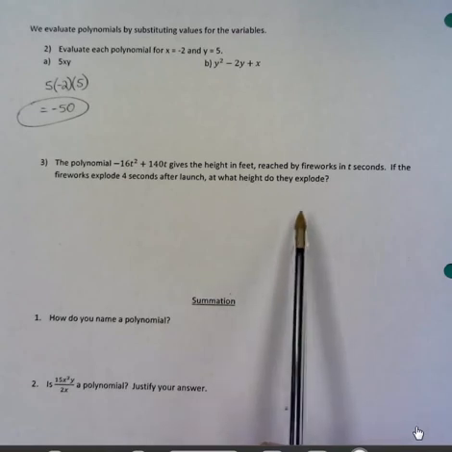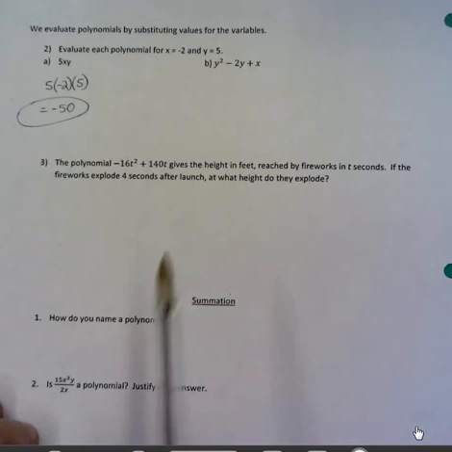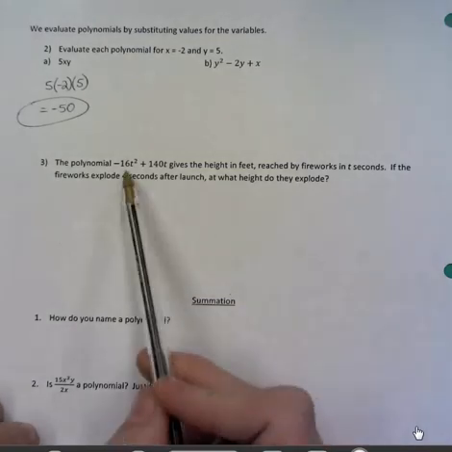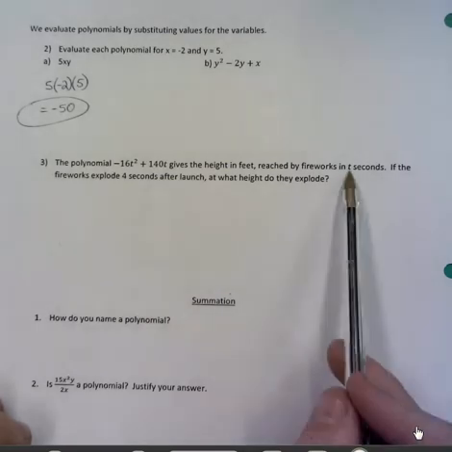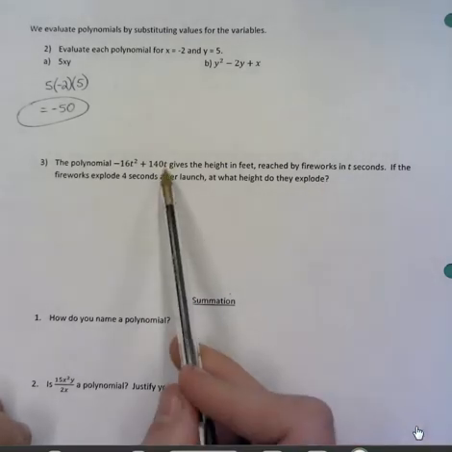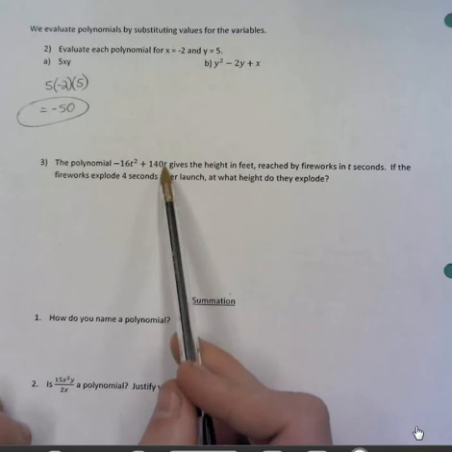So this is where these quadratics from the other day get pretty cool. Okay, so this function actually tells us how high our fireworks are at a certain time period after we've shot them off. So if you plugged in 0 for t, meaning we have not shot the fireworks off yet, you'll see you obviously get 0 as your answer.